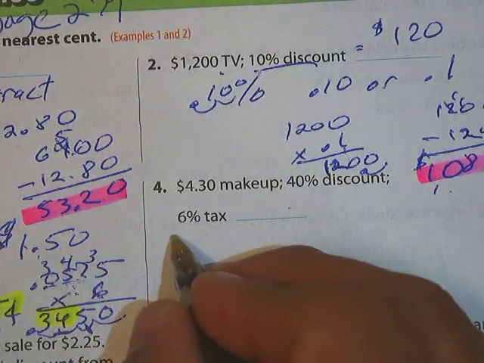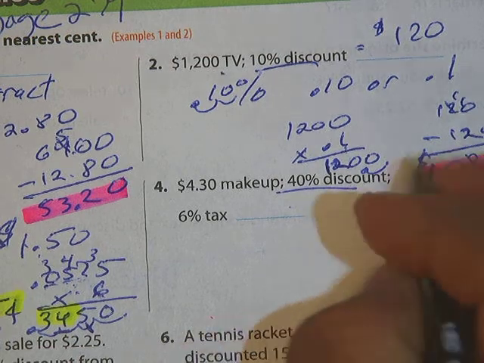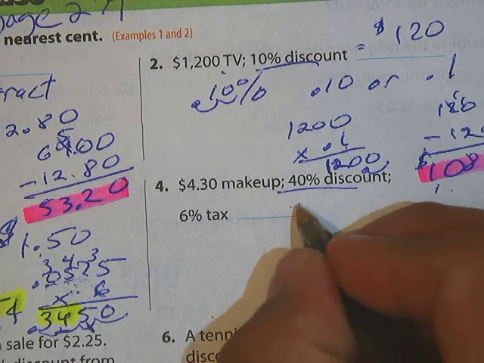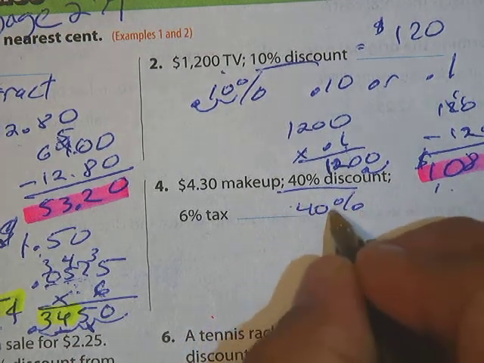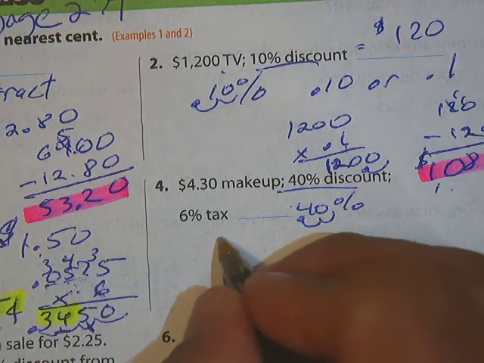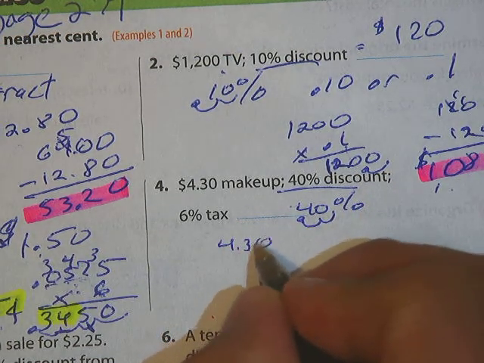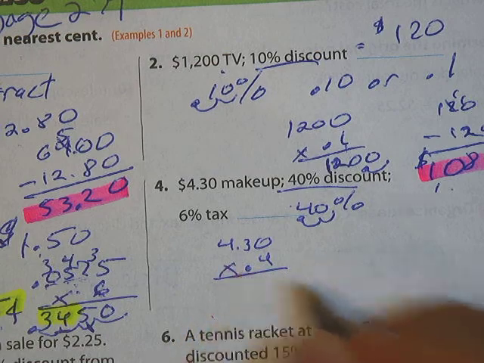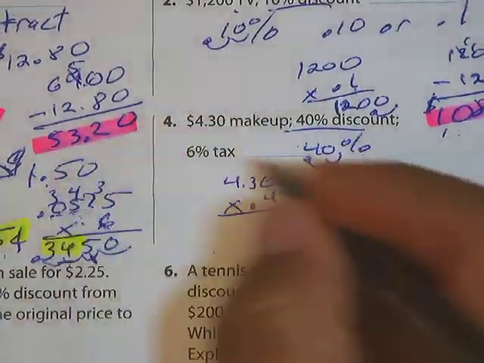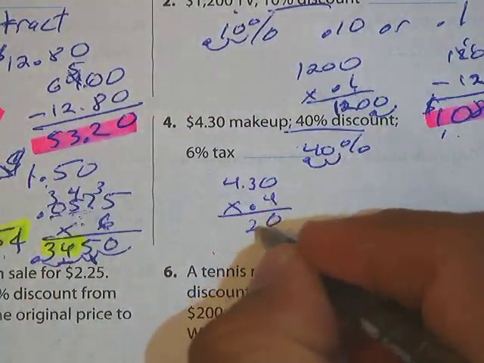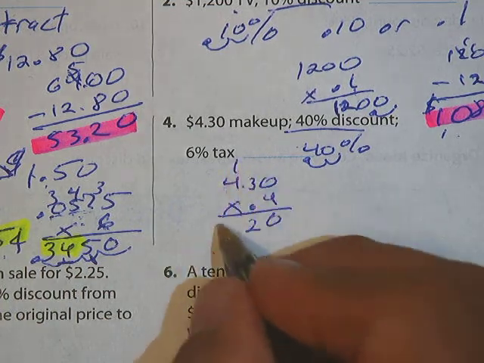Okay, let's look at number 4. We have makeup. There's a 40% discount, but there's a tax. But first, let's find out the discount. Well, 40% as a decimal is 0.4. So we're going to multiply 4.30 times 0.4.